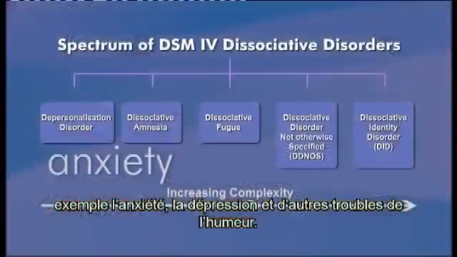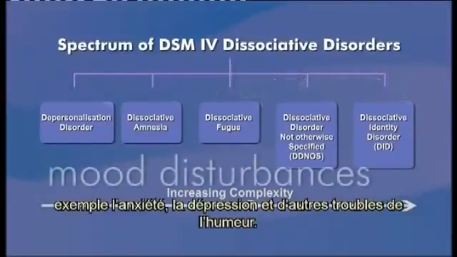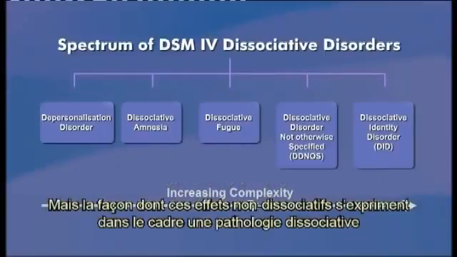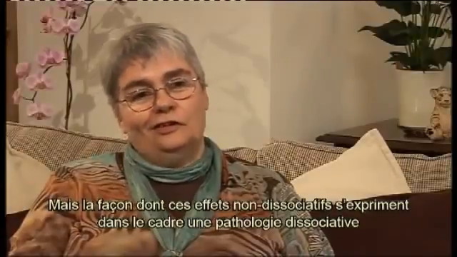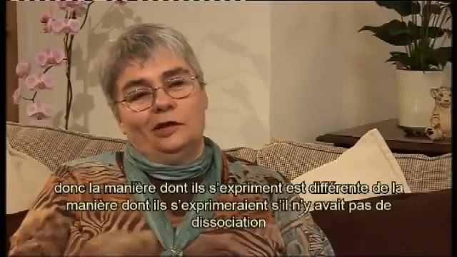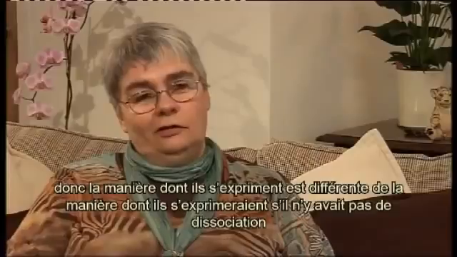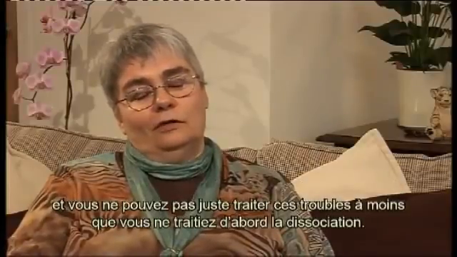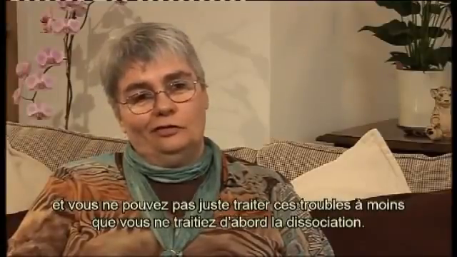And in addition, they will have a whole range of non-dissociative effects. So for instance, anxiety, depression, various kinds of mood disturbances. But the way in which those non-dissociative effects are expressed are within a dissociative framework. So the way in which they come out are different from how they would be if you didn't have the dissociation. And you can't just address those effects unless you also address the dissociation.